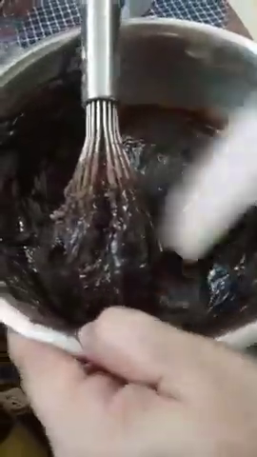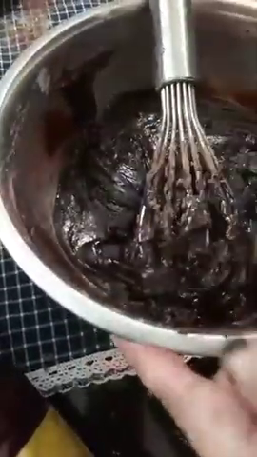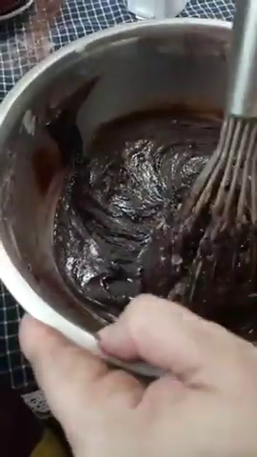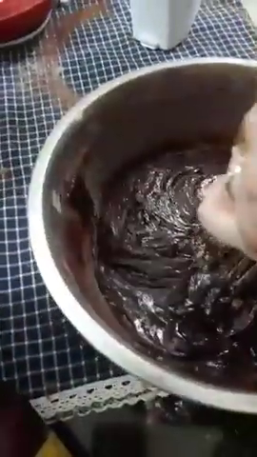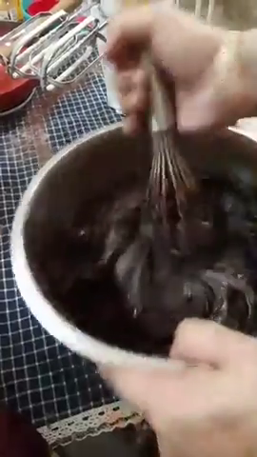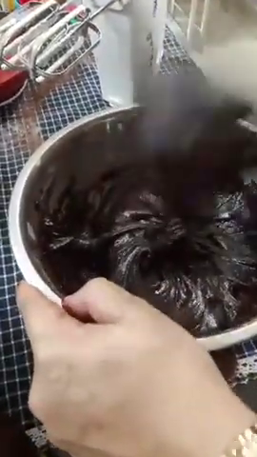You can scrape the sides. Yeah, it's very tough. So there goes the double chocolatey stage.